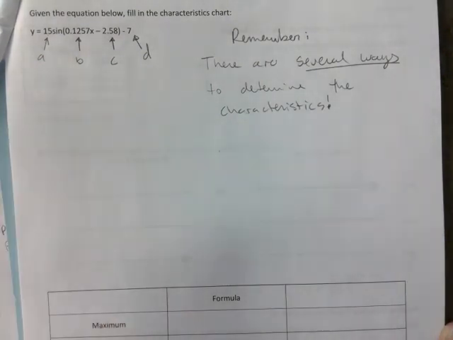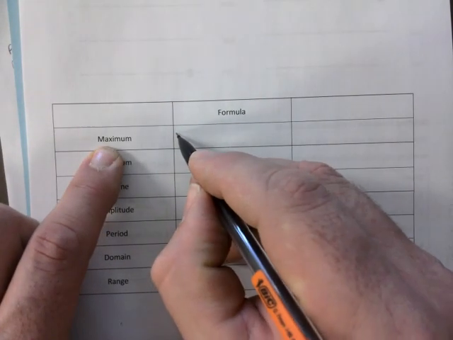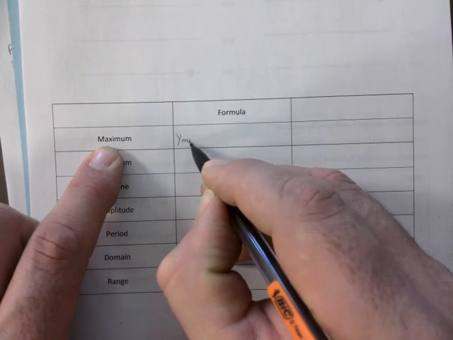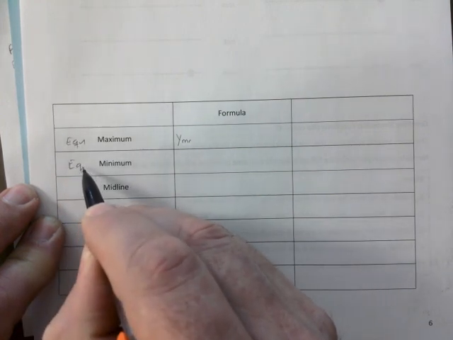So no graph, right? Just equation. That's all you have. How would you do a characteristics chart? And you can expect something as early as tomorrow on this, right? AC. So how would we fill this in? Maximum. Watch this, guys. Can we do equation? Just write down equation.